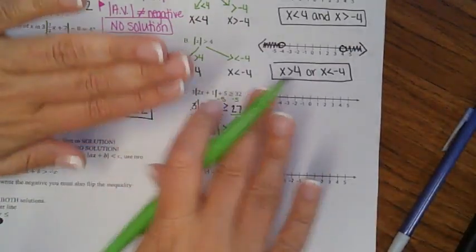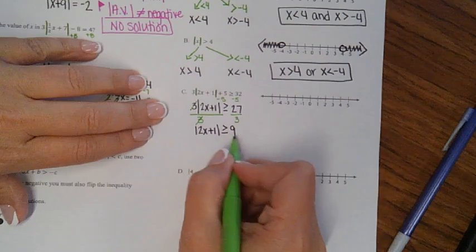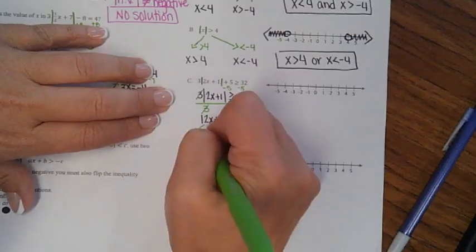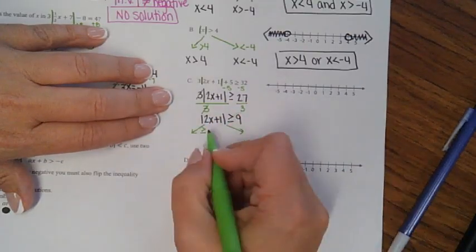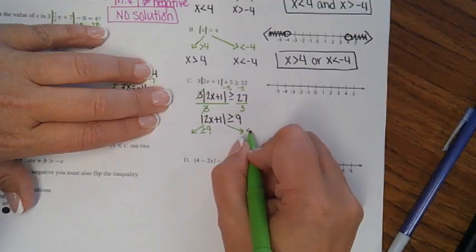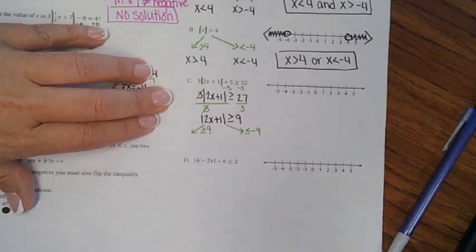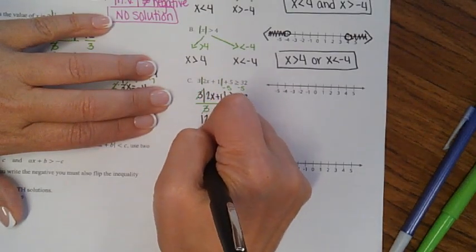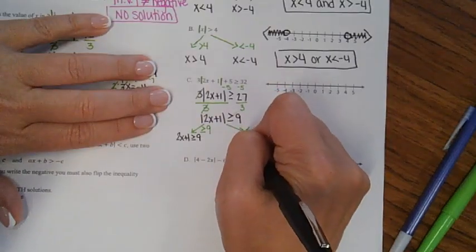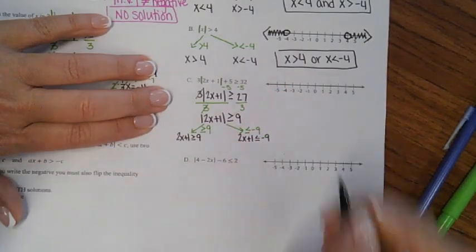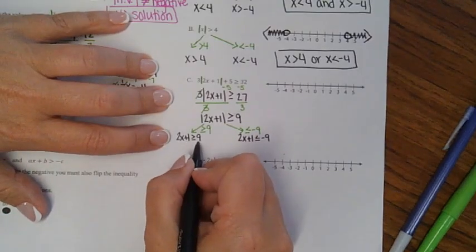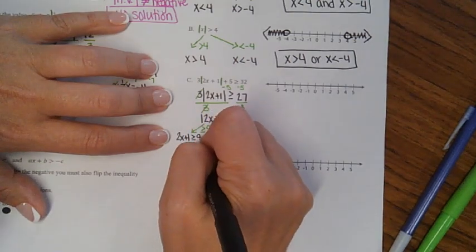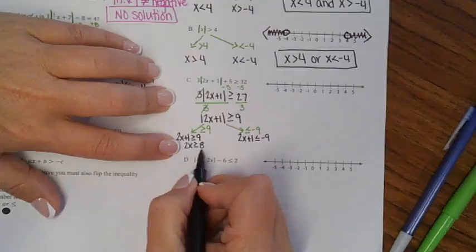From here, I'm going to split the equations because my absolute value bars are by themselves, and this is a positive number. So we have one equation, we have a second equation. One gets to keep the symbol exactly the same with that positive 9, and the other one, I've got to flip that symbol with a -9. All right, so 2x plus 1 is greater than or equal to 9, and 2x plus 1 is less than or equal to -9. So first thing I'm going to do is subtract 1 from both sides. So if I subtract 1 from 9, that's going to give me 2x is greater than or equal to 8. And then I'm going to divide both sides by 2.